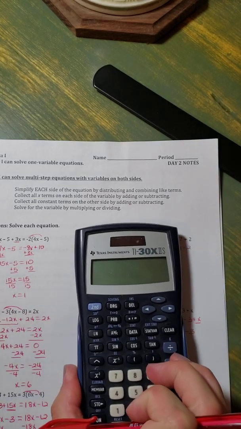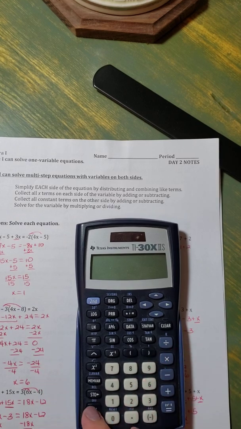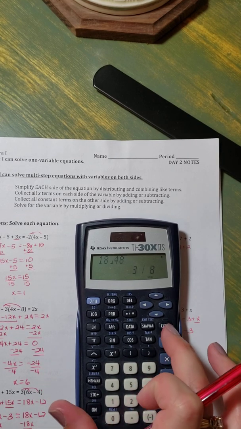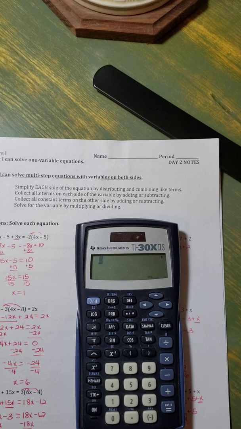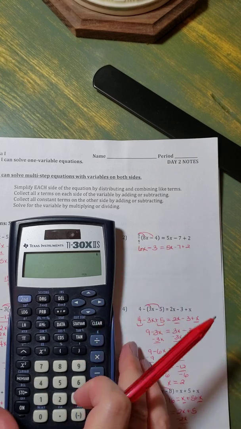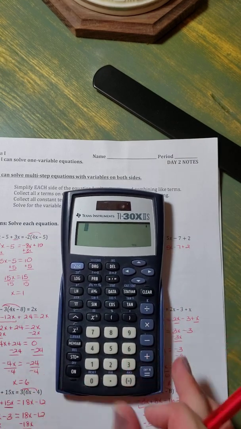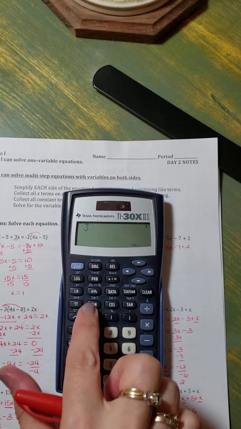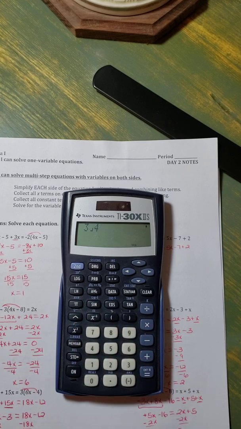Now, fractions are not always people's favorite items to work with. Our calculators now come with built-in fraction keys. So you'll see that we had the fraction 3/4. If I want to type that in my calculator, 3, fraction key, 4 gives us the fraction 3/4.